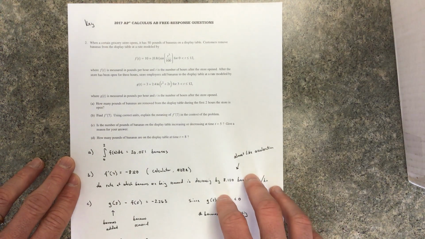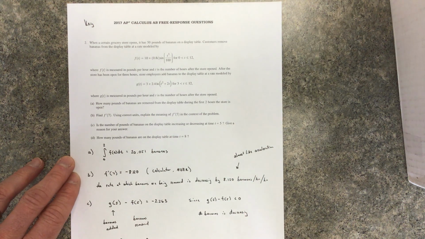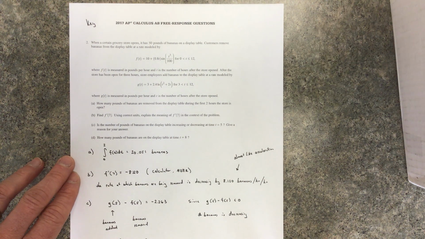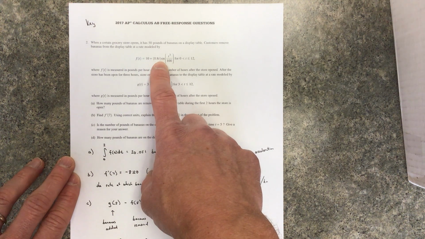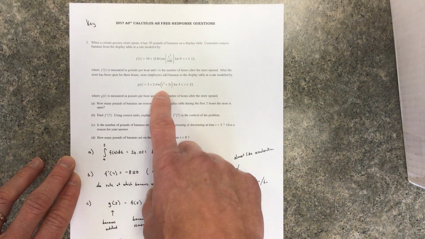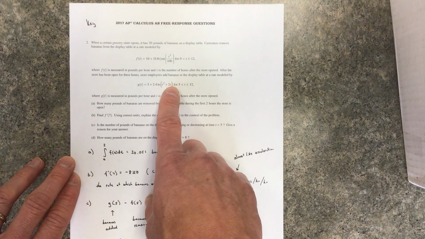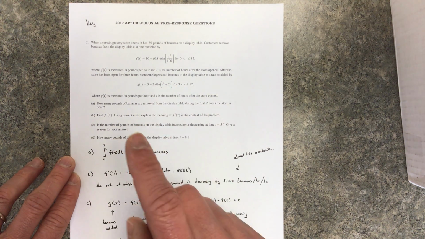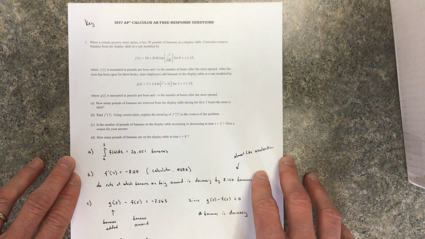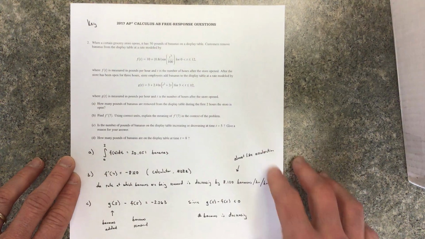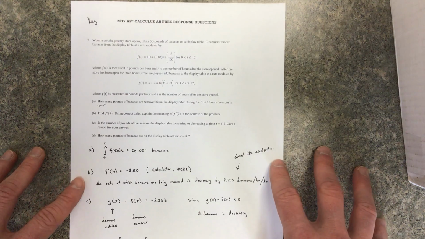Similar, except this one there are actually 2 separate functions instead of one function and a constant. So this is the rate at which customers are removing bananas from a display, and this is where the store employees are adding bananas. Okay, and this is in pounds of banana per hour, and t is in hours. And there are 50 pounds of bananas to start. So again, they always do stuff like that.